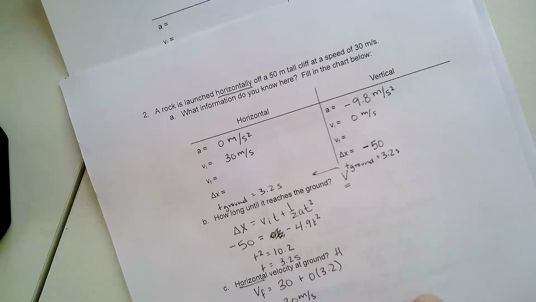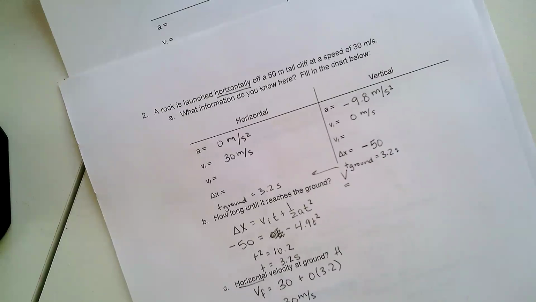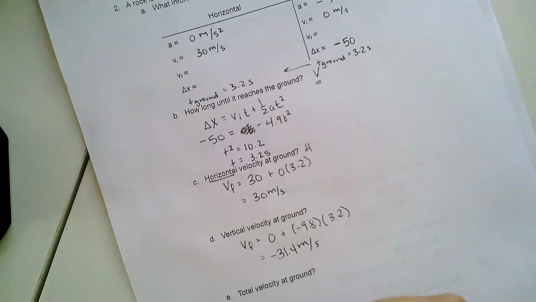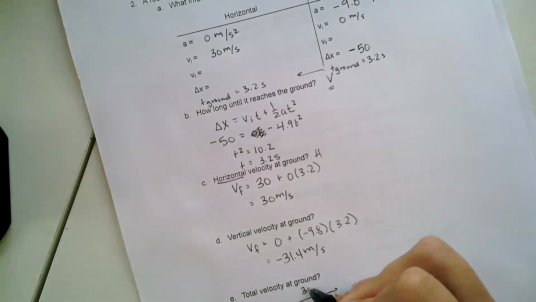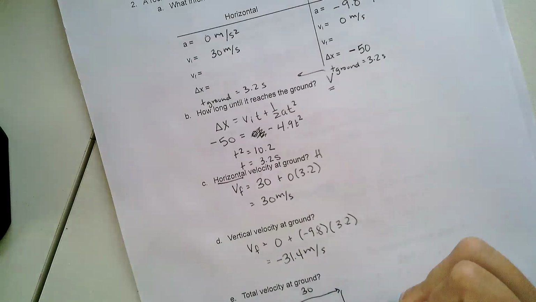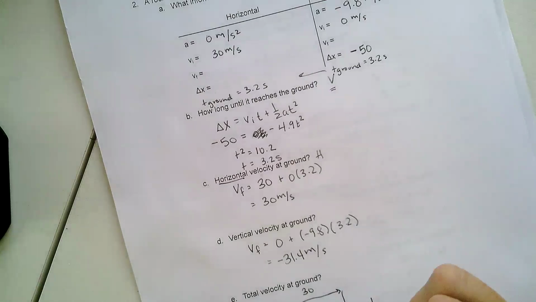is 0 plus negative 9.8 times 3.2, which is going to be negative 31.4 meters per second. So when I'm asked to find the total velocity at the ground, I have 30 this way, 31.4 this way, and I just need to find that hypotenuse.